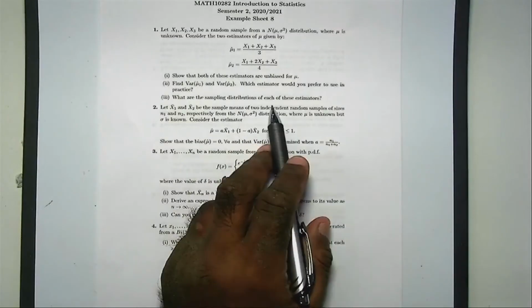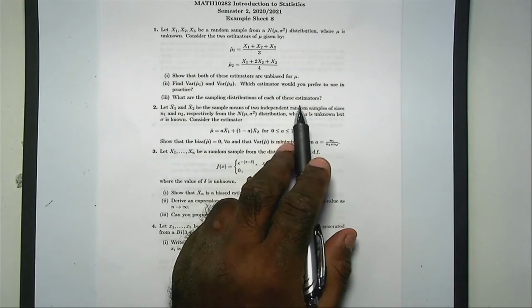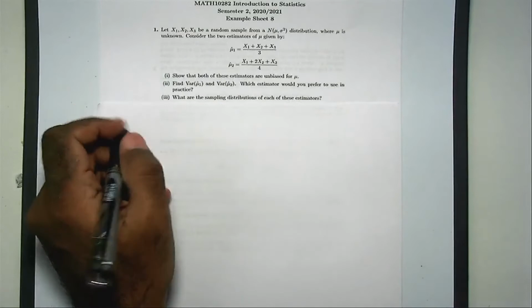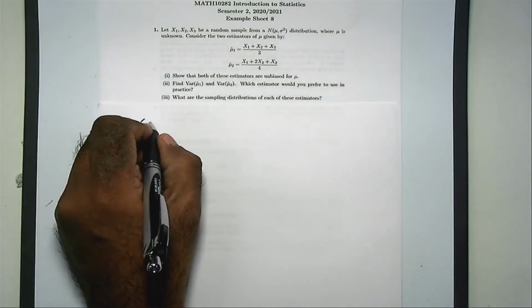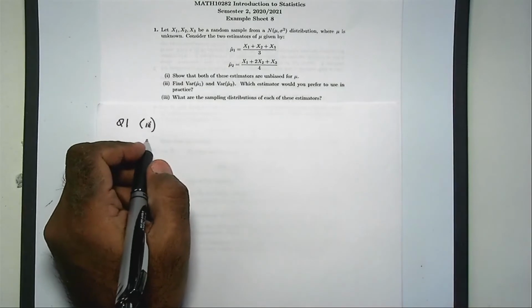Now part 3 is to find the sampling distributions of each of the estimators. Now to do this you need to look at the video on the normal distribution. You may recall that one of the properties I discussed in that video is that any linear combination of independent normal variables, right, is also normally distributed, right?